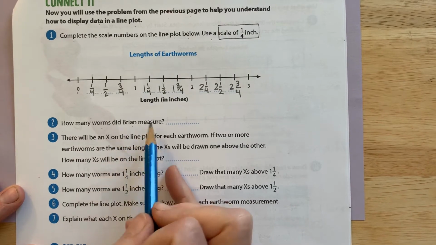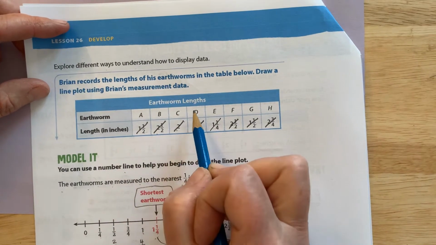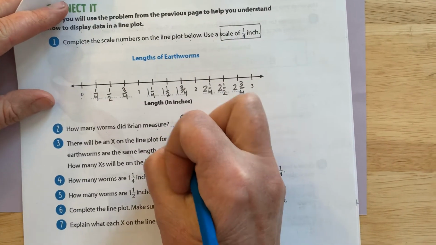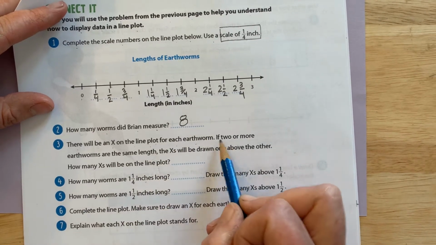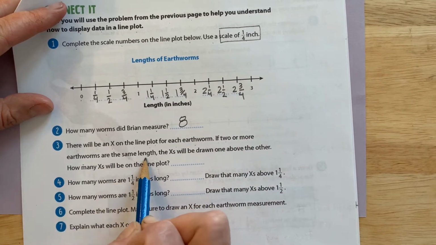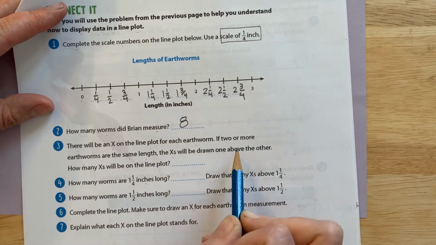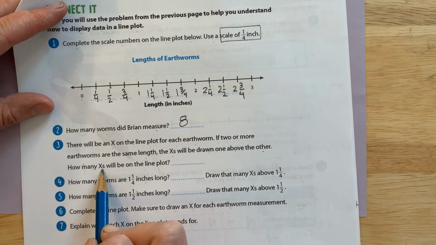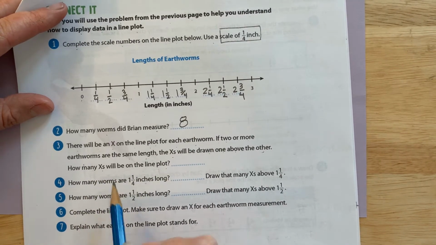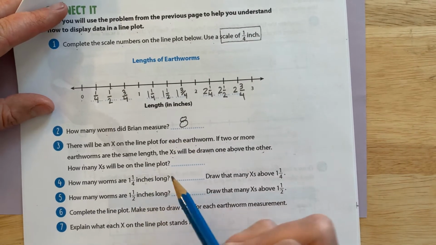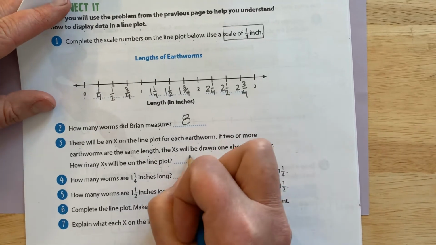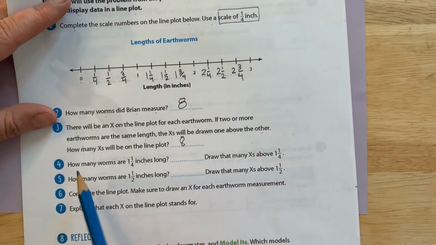Okay, number 2. How many worms did Brian measure? Let's go back and see. 1, 2, 3, 4, 5, 6, 7, 8. He measured 8 worms. There will be an X on the line plot for each earthworm. If 2 or more earthworms are the same length, the X's will be drawn one above the other. How many X's will be on the line plot? Remember, every worm gets its own X. So if there are 8 worms, how many X's will be on our line plot? 8.